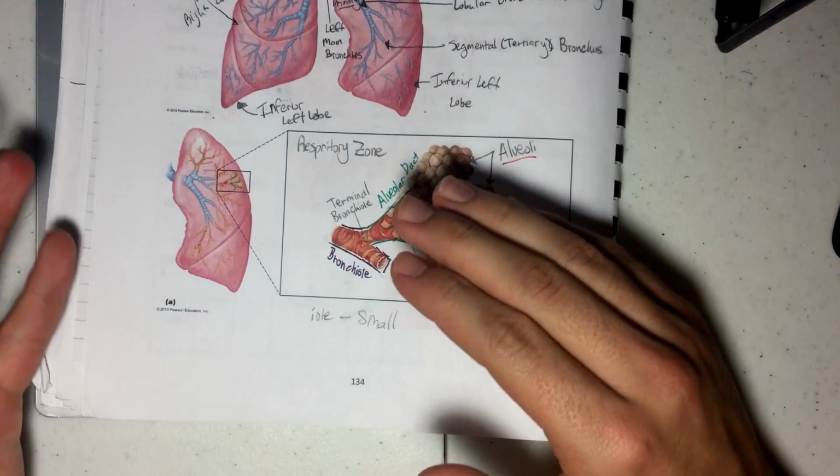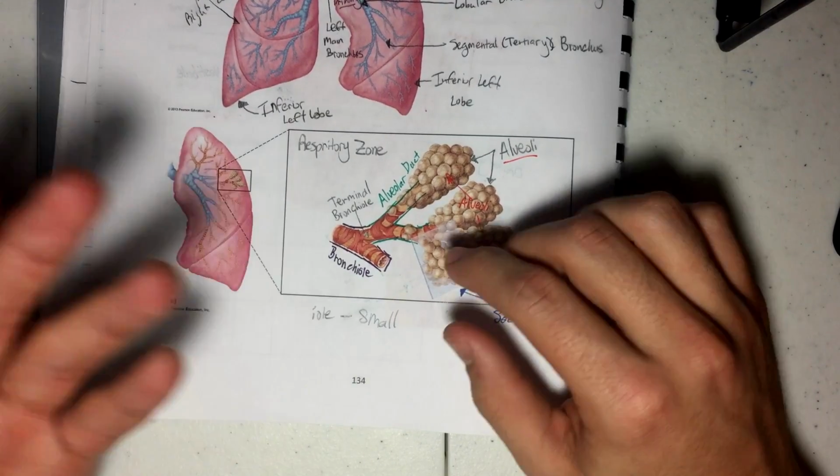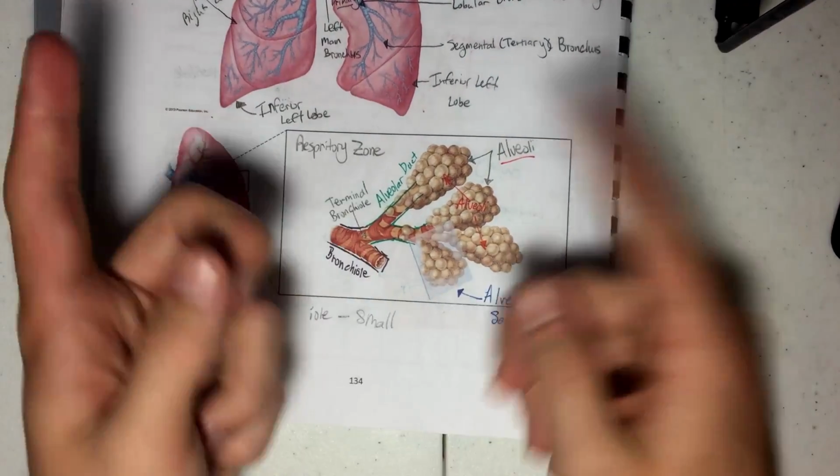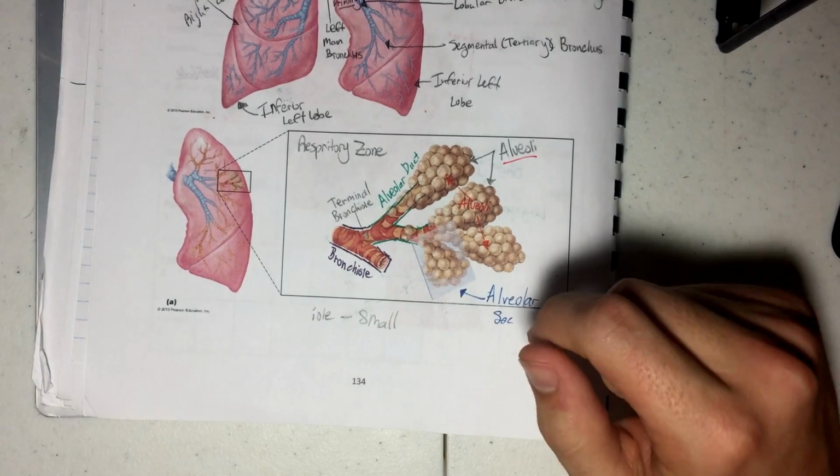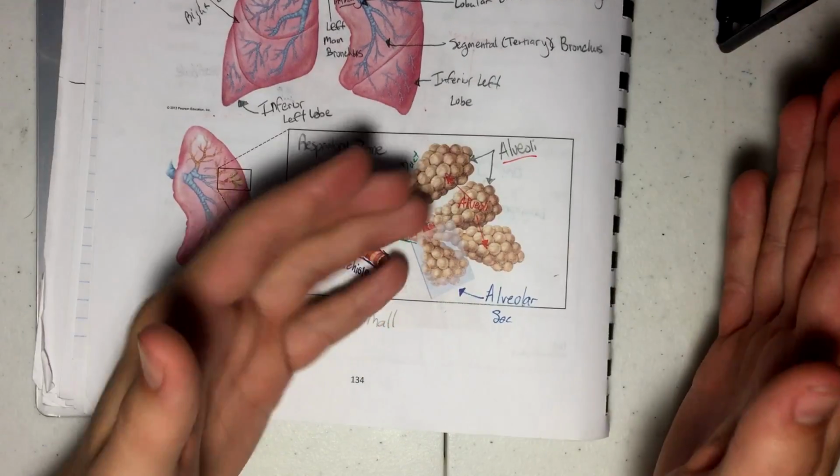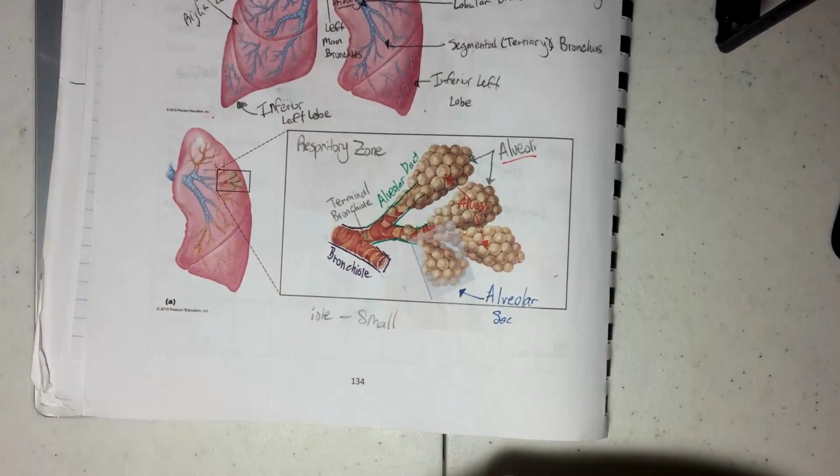So when you breathe in, carbon dioxide and oxygen switch places, so the deoxygenated blood becomes oxygenated and then you breathe it out.